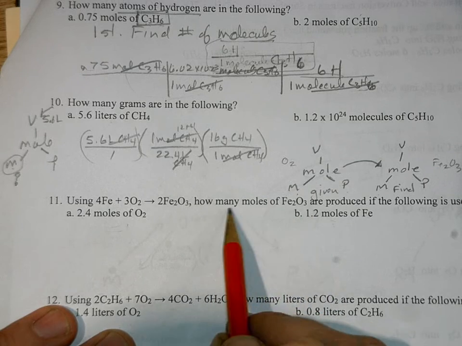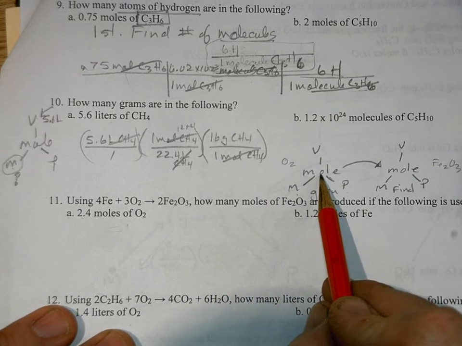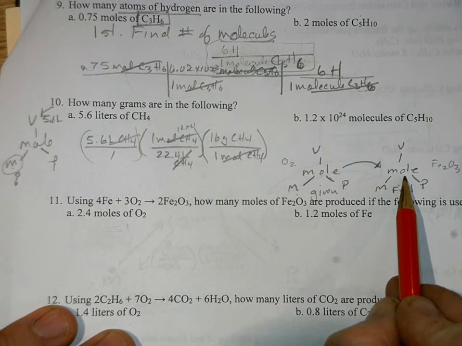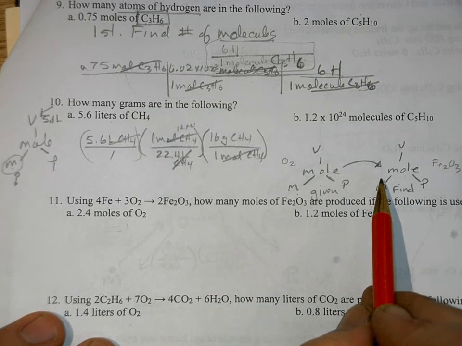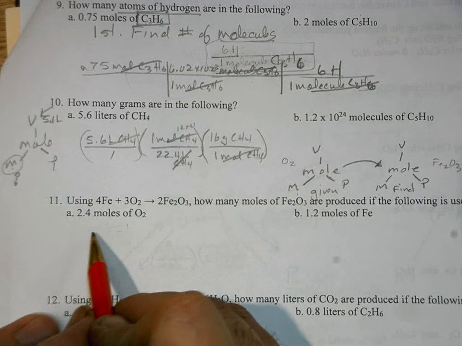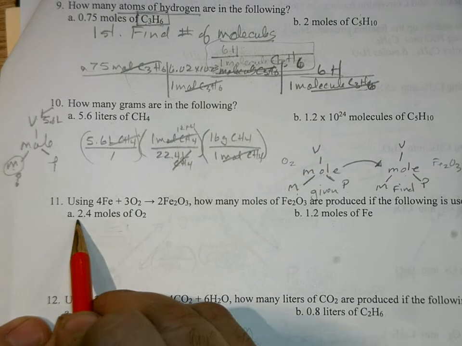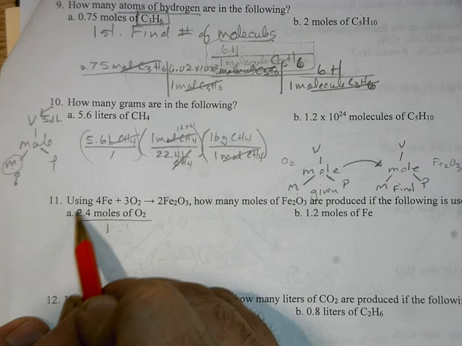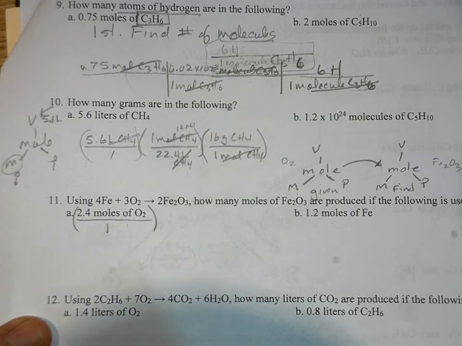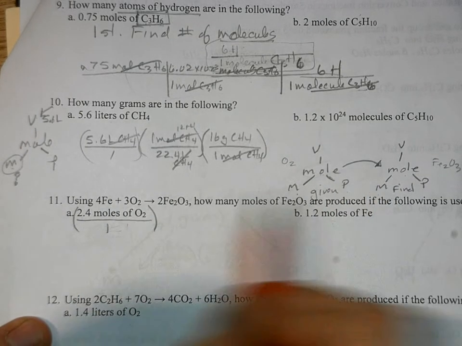And we need to go to how many moles? How nice, because we're going from moles of this to moles of Fe2O3. So it's just a one-step conversion. That's going to be really a short one. So we only have to put our given. In fact, this one's so small, there's the given right there: 2.4 moles of O2. I'll put that like that. And so now we need to do the mole-to-mole ratio.